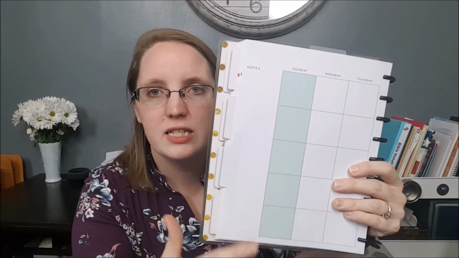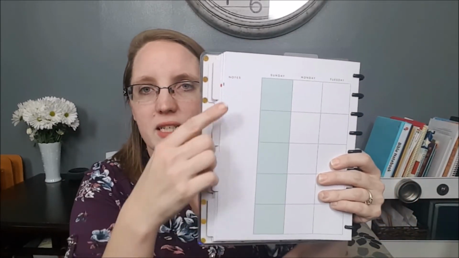So I use the monthly spread to write out anything that happens outside of the house. So if they have a sports activity, a field trip, something like that, I keep track of it on this big planner. The section on the monthly planner, this is one of the months we haven't got to obviously yet, but I have one here where I write out the notes.